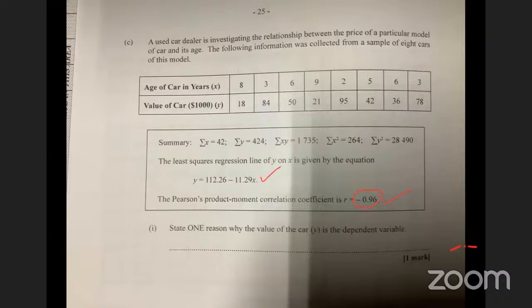What does that say? Anybody there? What does a negative correlation value mean? Negative 0.96.